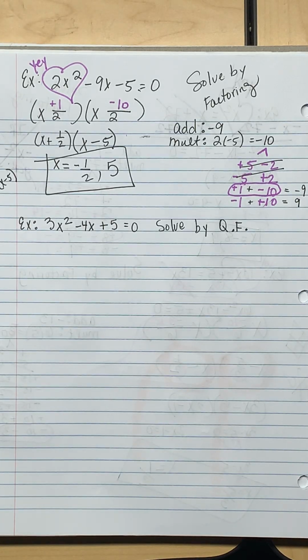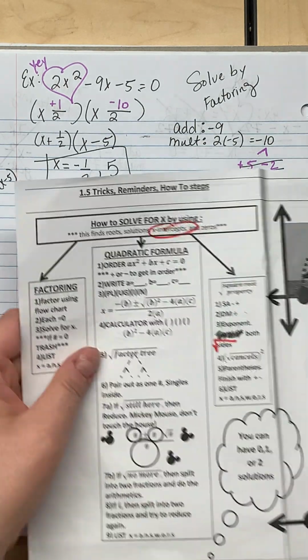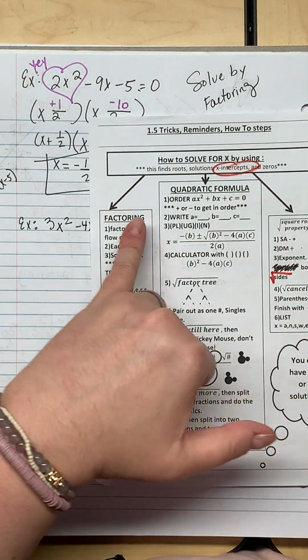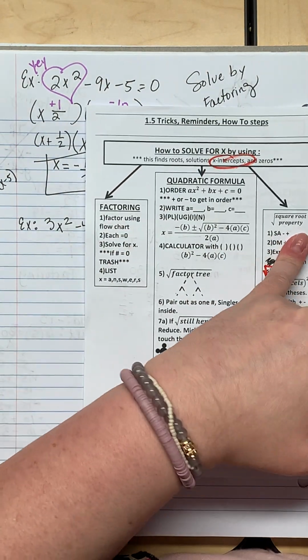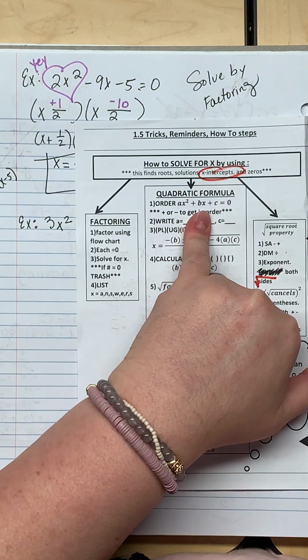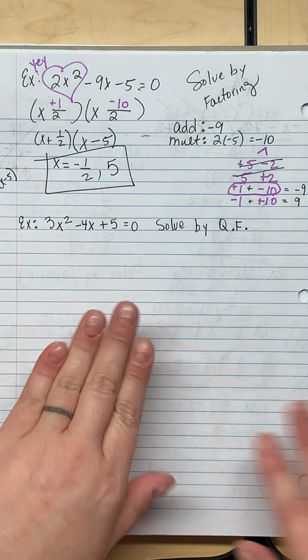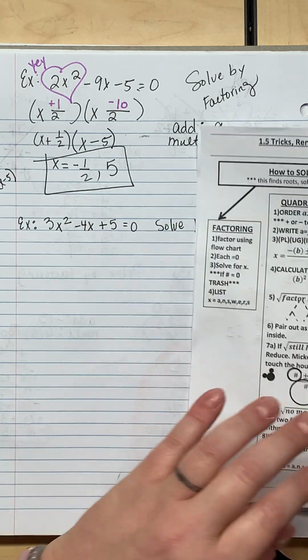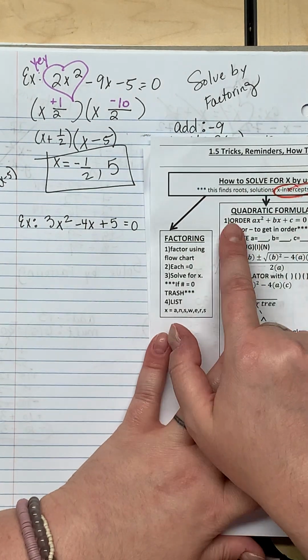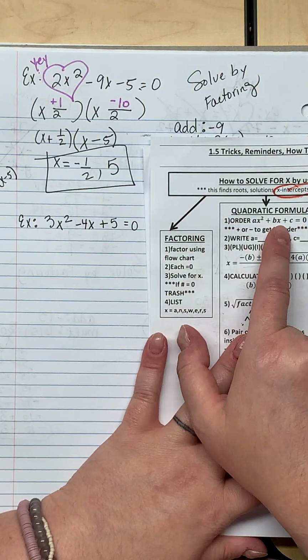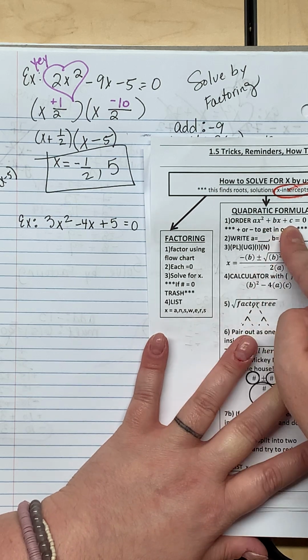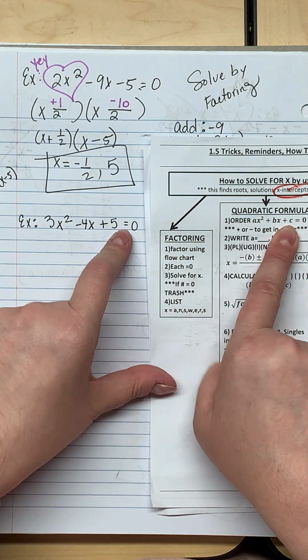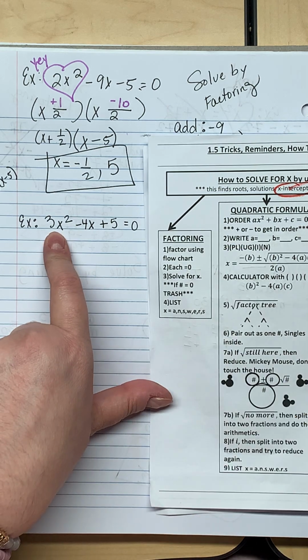All right, so now we're gonna go over this last way to solve for x. We already did factoring and the square root property, now it's the quadratic formula. You can see the problem looks the same starting off. My first step is to put it in order, like the x squared, then the x, then the naked number, and we're good.